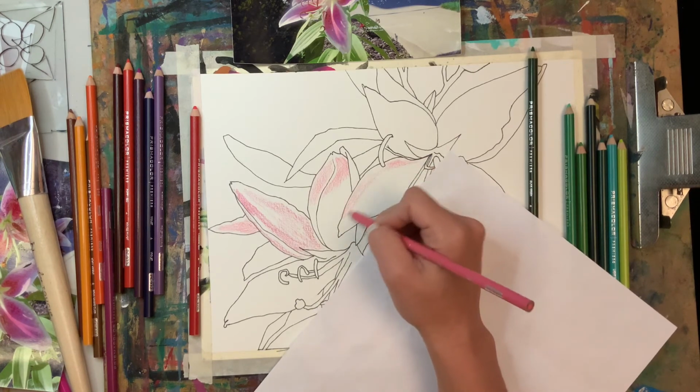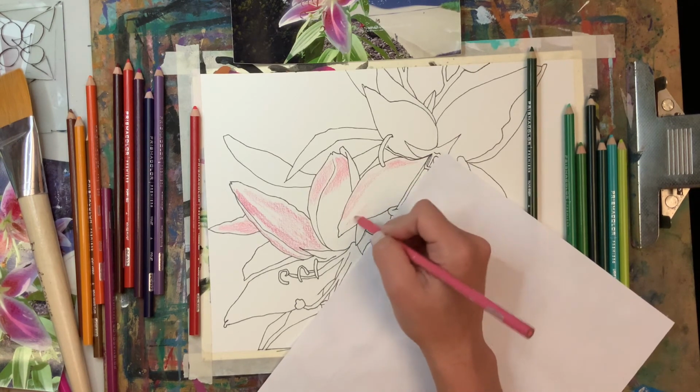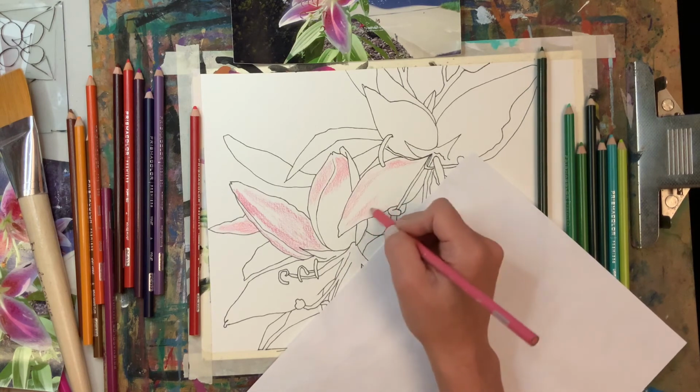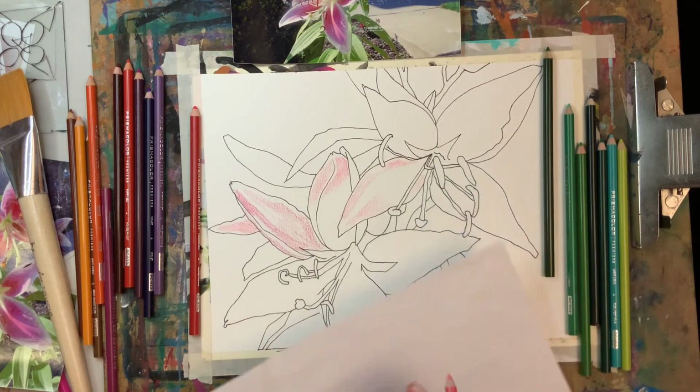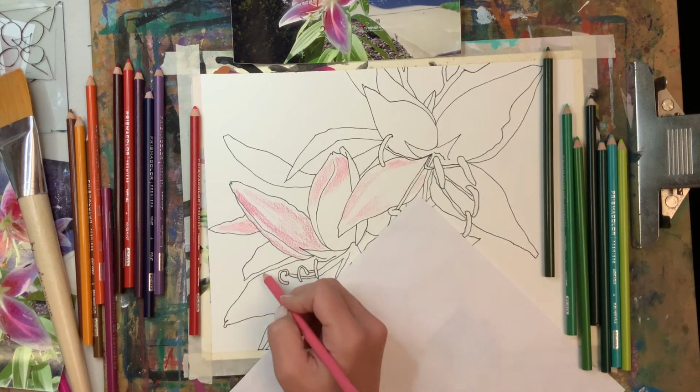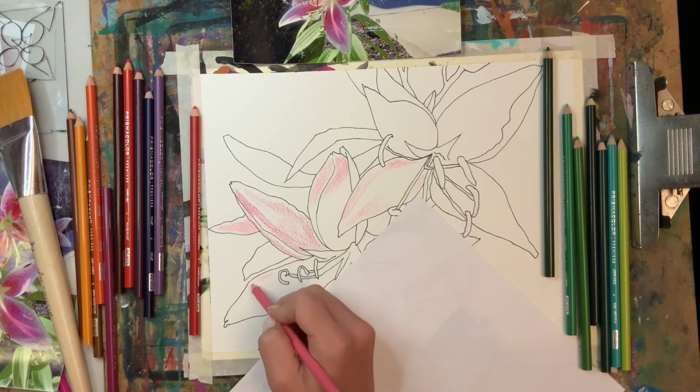So you can either get a cotton glove, or you can just put a piece of tissue paper or paper in between so you're not smearing your picture.